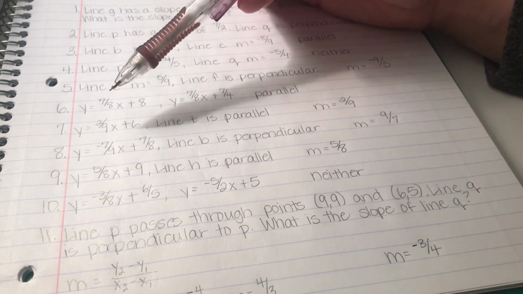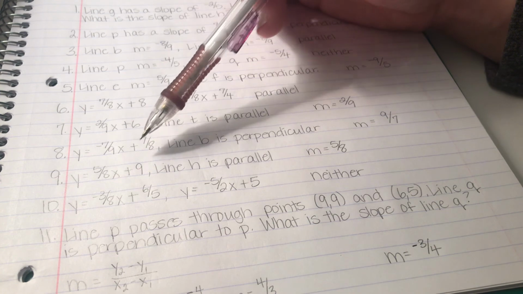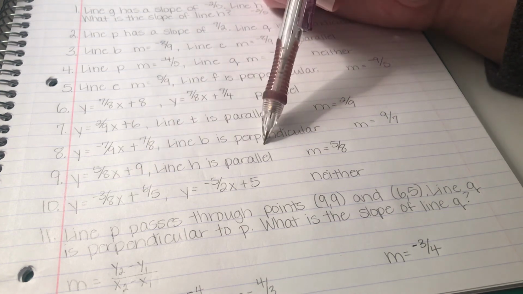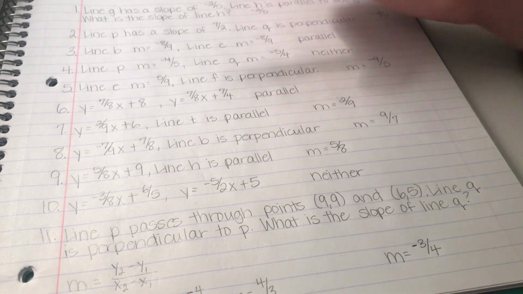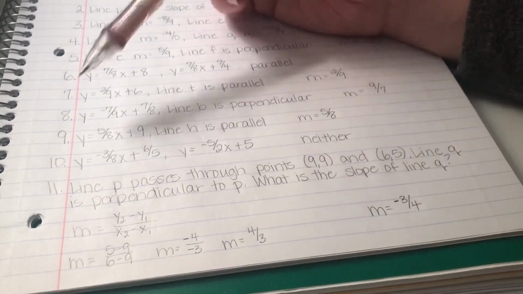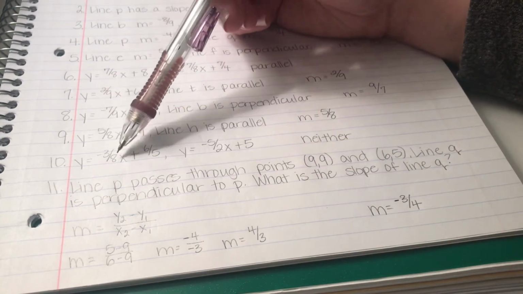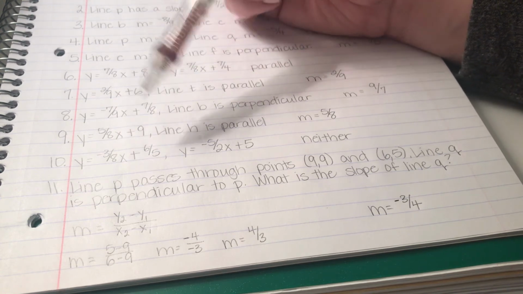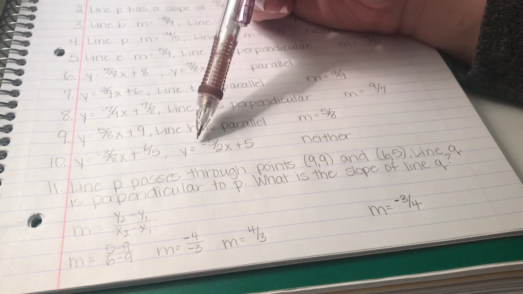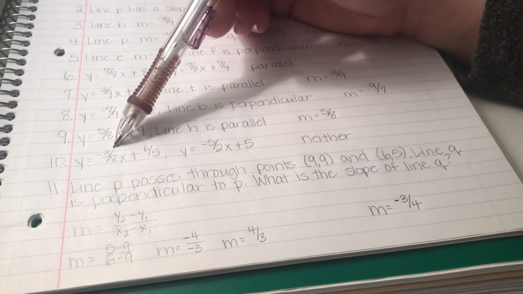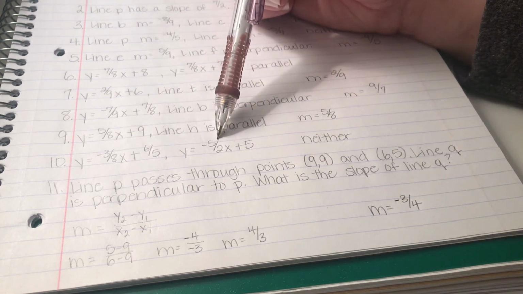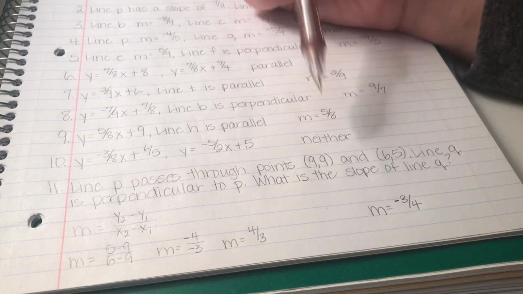Number 9, y equals 5/8x plus 9. Line H is parallel, so we'll just copy that slope. Number 10, y equals negative 3/8x plus 6/5. Another line, y equals negative 5/2x plus 5. This slope and this slope have nothing in common, so neither.